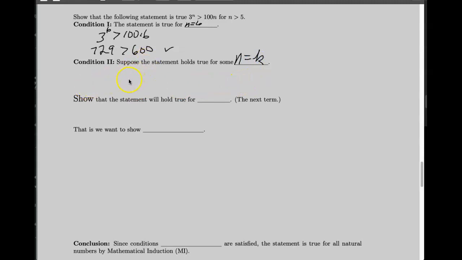This means that 3 to the k is greater than 100 times k for k greater than 5. Assuming this is true, we want to show the statement holds true for n equals k plus 1, the next term.